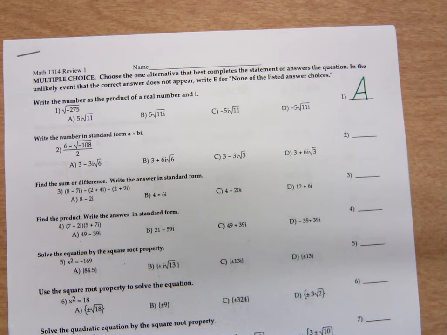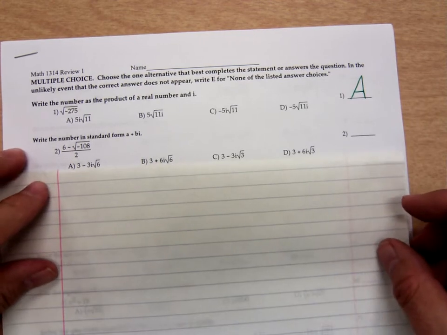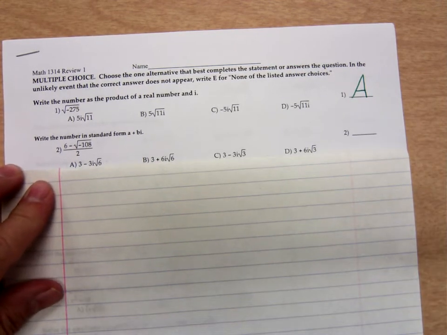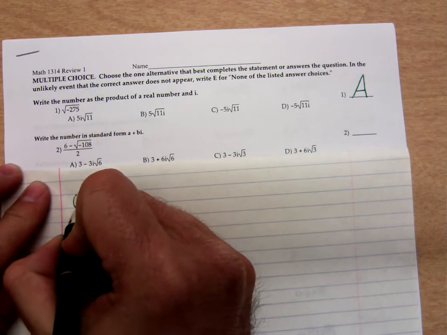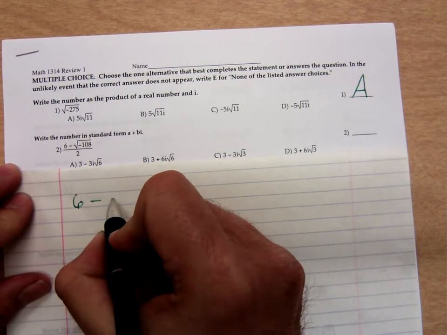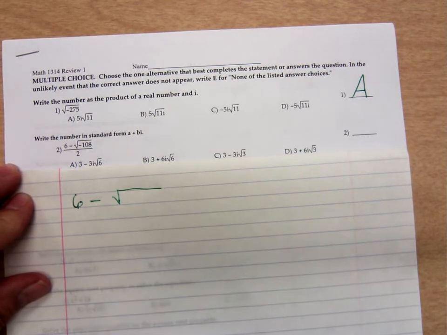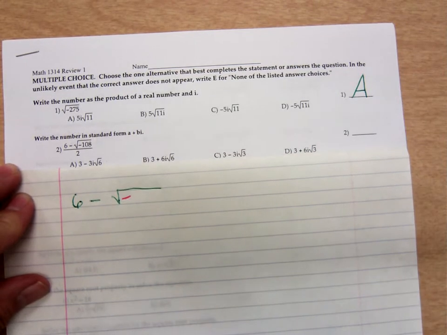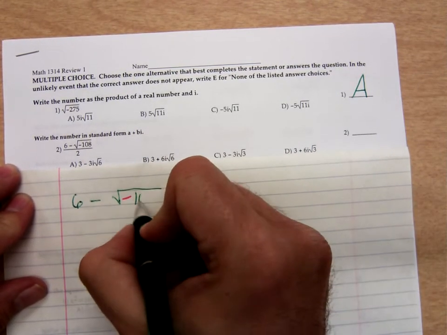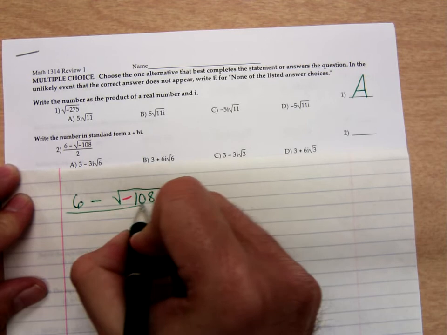Now, problem number 2 says write this number in standard form. You might remember some homework problems just like this. Let's see. 6 minus the square root of negative 108, all over 2. I'm going to go ahead and give a hint by putting that negative in pink.